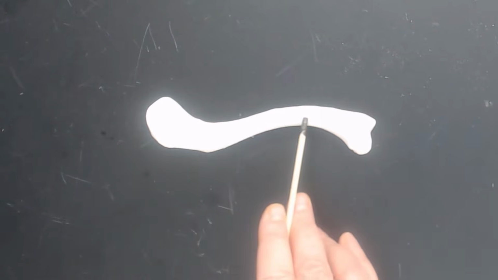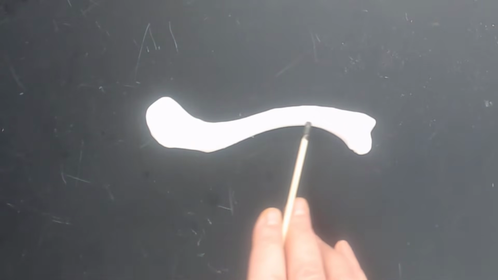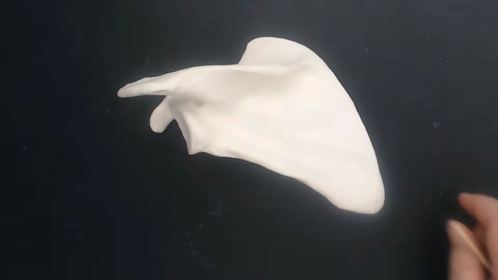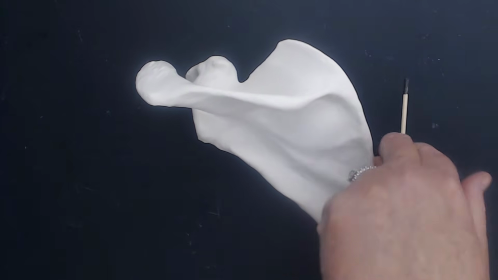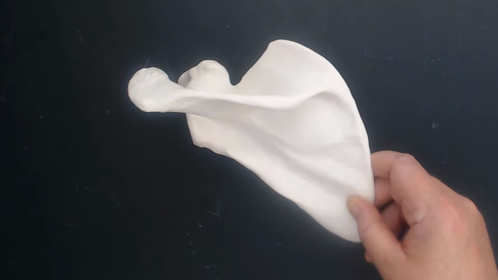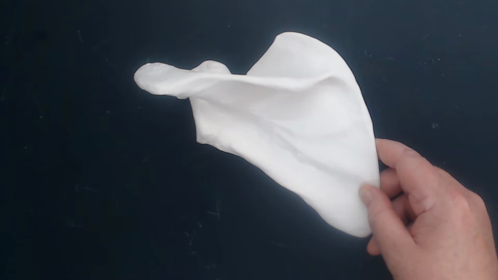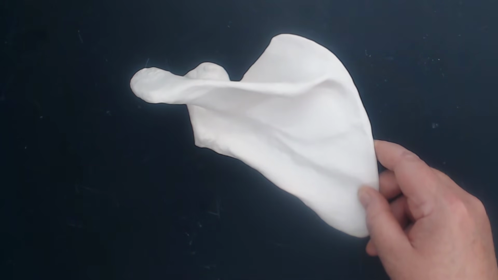There are no structures that you need to know for this one, but you have to be able to identify it as the clavicle. Next, we'll talk about the scapula. Scapulae is plural, scapula is singular. This is a posterior view of the scapula, so this is looking at somebody's back.